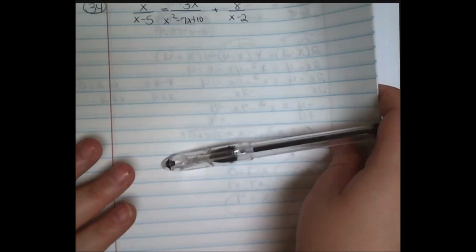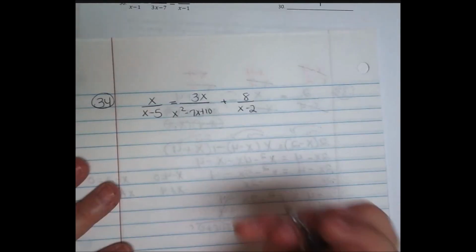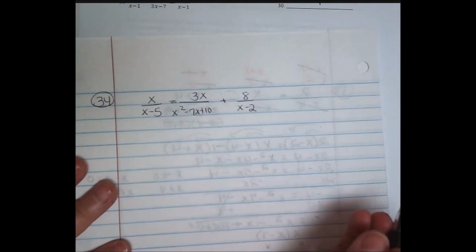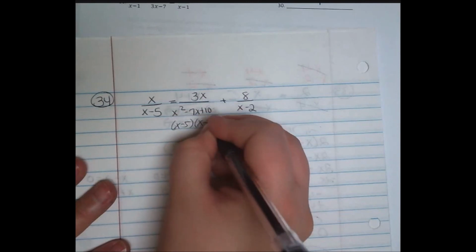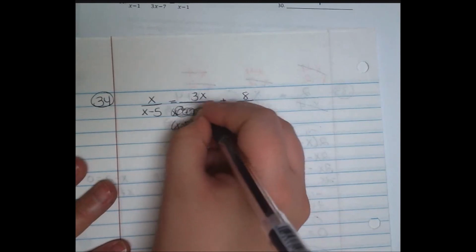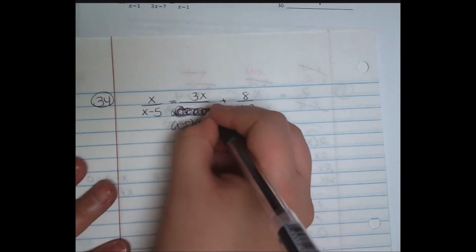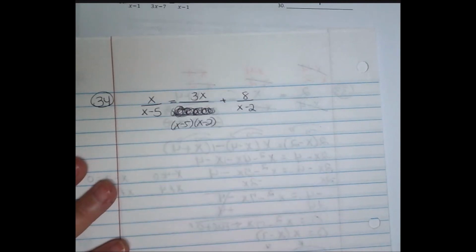So I am going to factor this denominator out to be x minus 5, x minus 2, and so I'm going to multiply by my x minus 5, x minus 2.